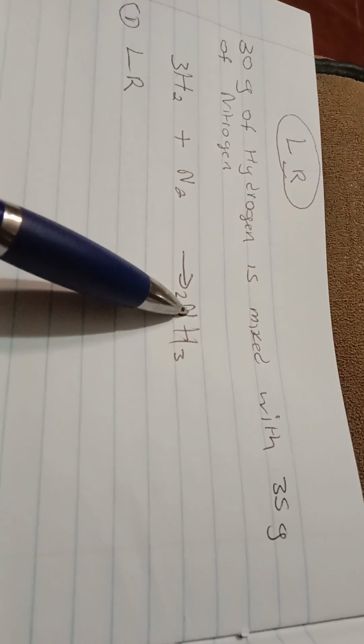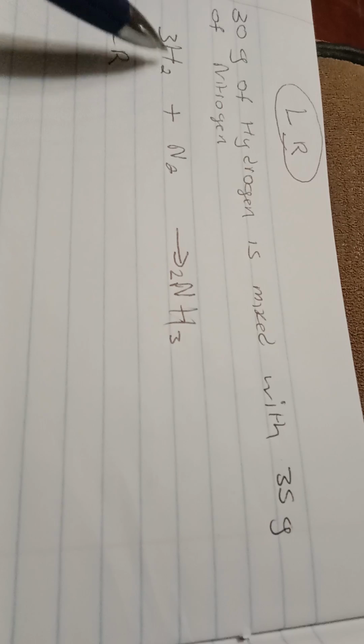Then we need to make sure that our equation is balanced. As you can see, we have 6 hydrogens and 6 hydrogens, 2 nitrogens and 2 nitrogens. The reason hydrogen and nitrogen have a subscript of 2 is because these two are diatomic molecules. Okay, let's identify the limiting reagent.